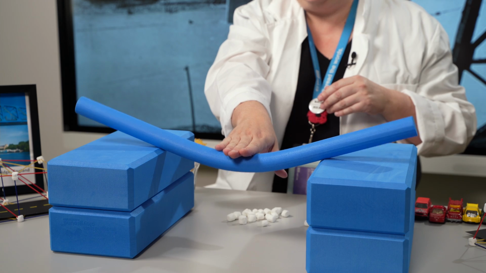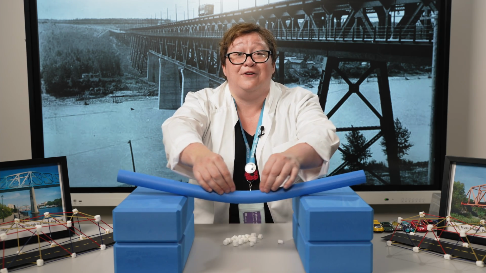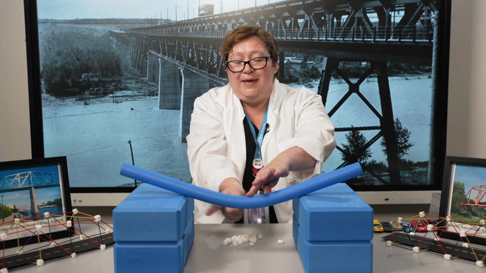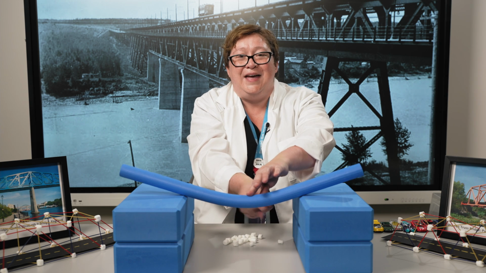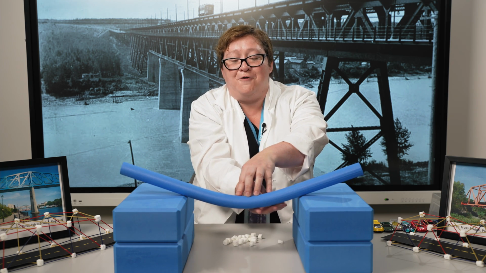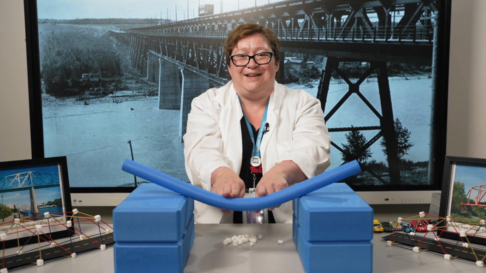And when it bends, that's because the top of it is being pushed together in the force of compression. And the bottom is moving apart with the force of tension. So it's shortening at the top and my foam is lengthening at the bottom, and that causes the foam to sag. So those same forces will act upon the bridges that we construct.